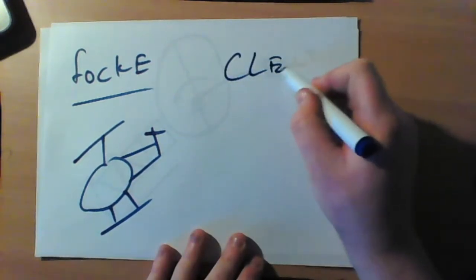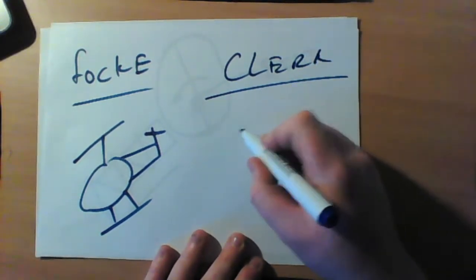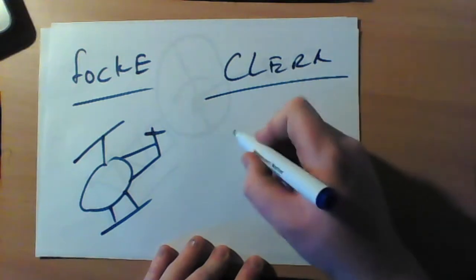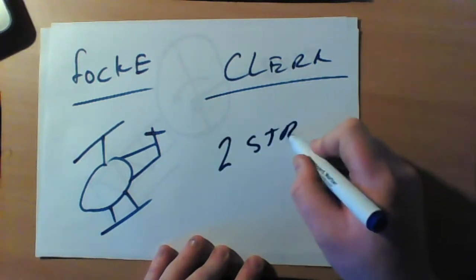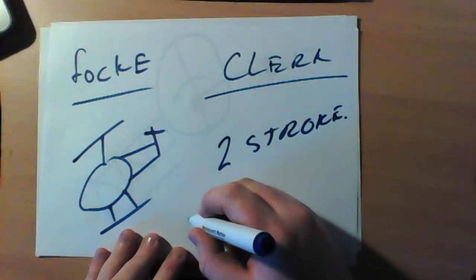Clark is responsible for the 2-stroke engine. Okay, so for the likes of a lawnmower or something like that, so it's 2-stroke. He made that. Again, that was a very easy question if you knew them. And then we all know Gates.